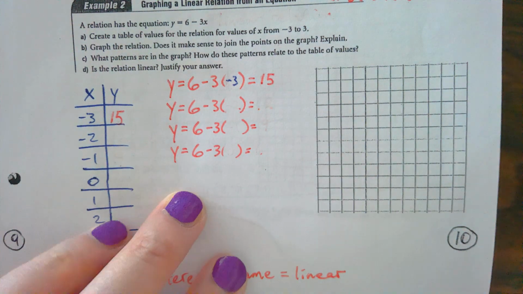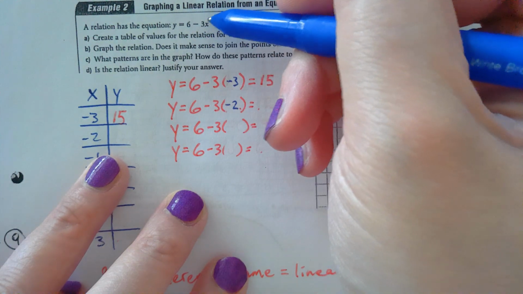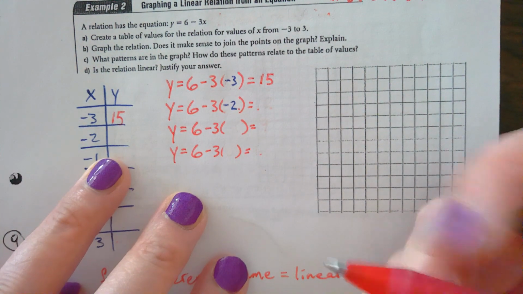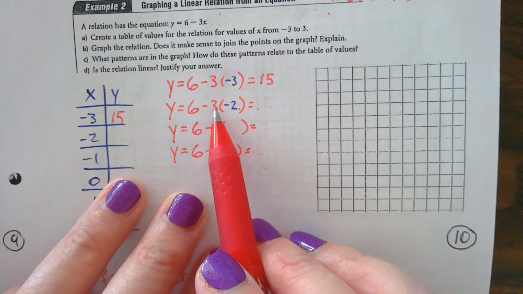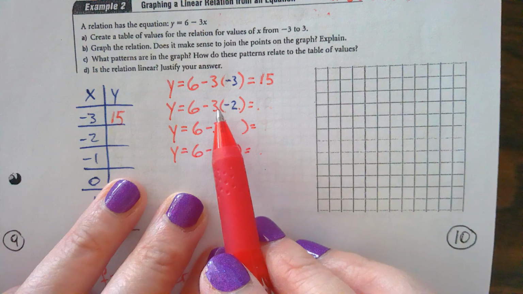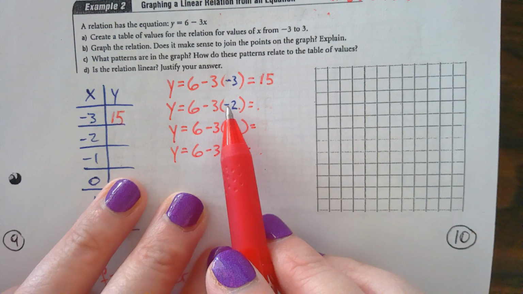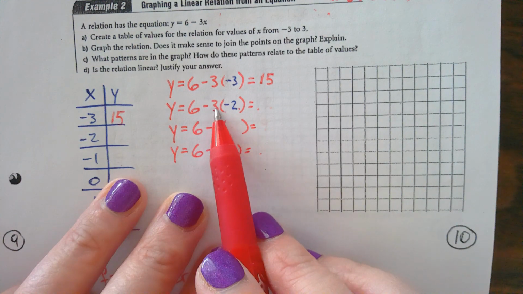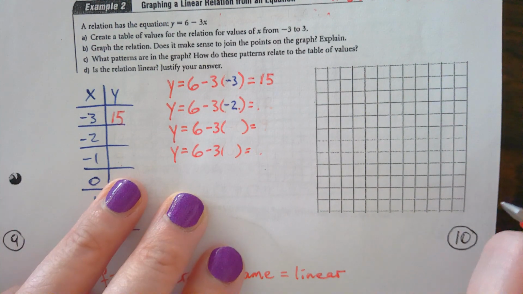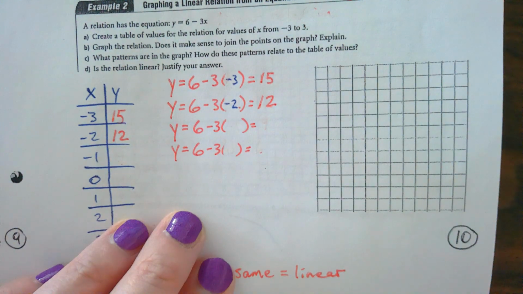Okay, so then 15. What if you plug in -2? We replace the x in y equals 6 minus 3x with a -2. Ben, you're good at mental math. 6 minus 3 times -2. Remember, two negatives make a plus. So -3 times -2 is plus 6. So 6 plus 6, 12. Right. So that means when you sub in -2, you get 12.